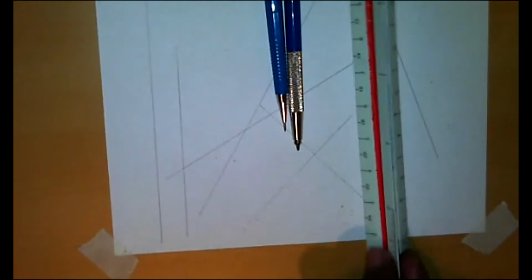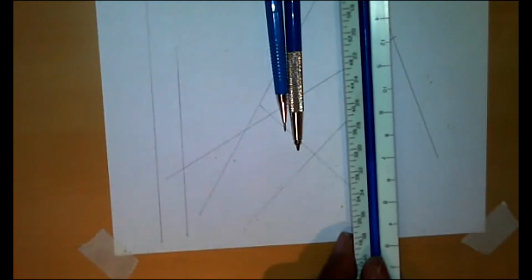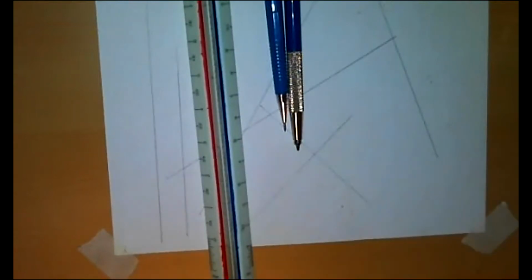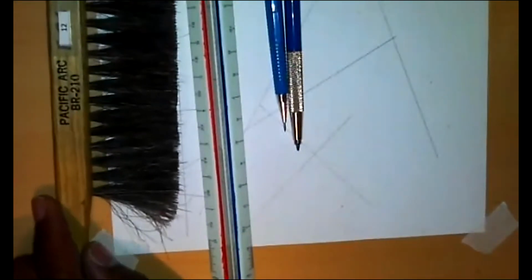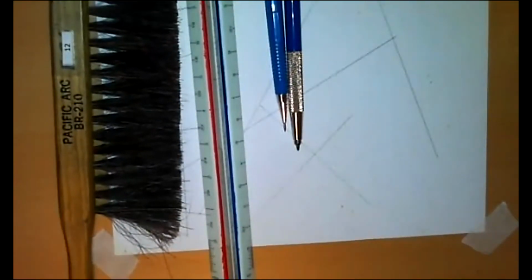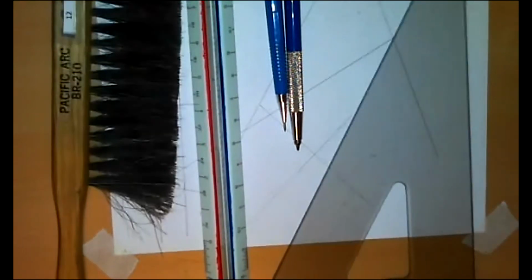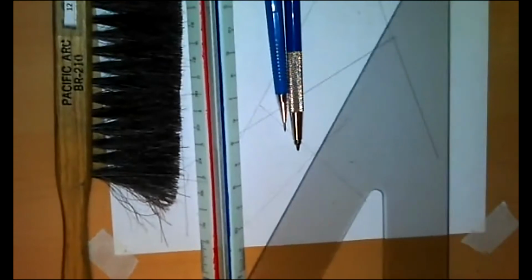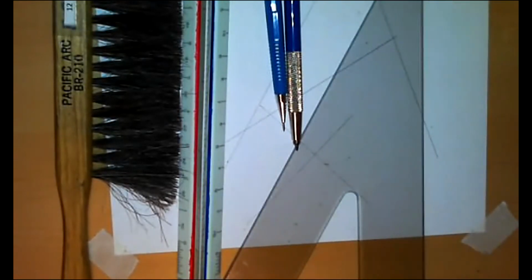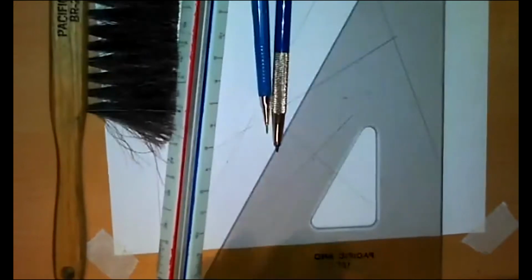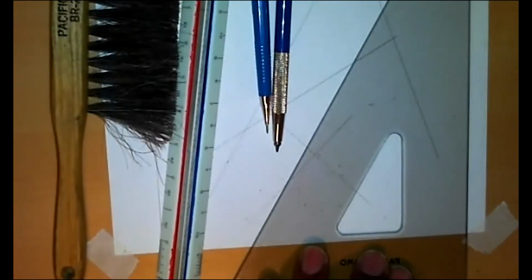You're going to need the architect scale. Oh, something I forgot to mention, okay? You're going to need the brush. Okay? You're going to need the 30-60 triangle, okay? Because it's larger and that's going to help you at the beginning here, okay?